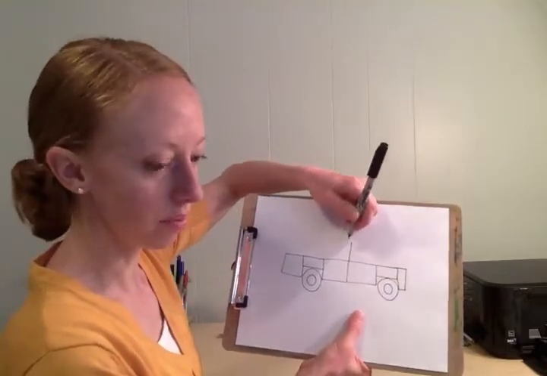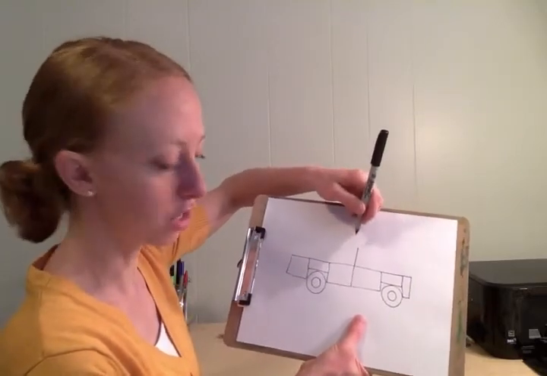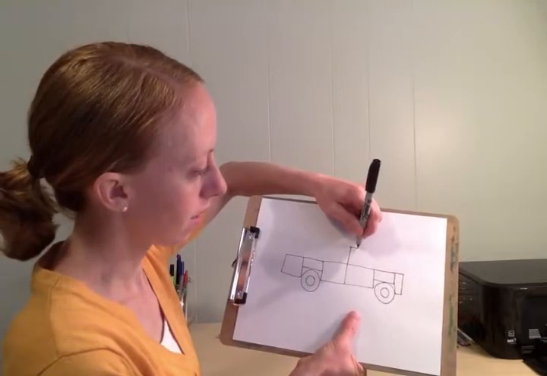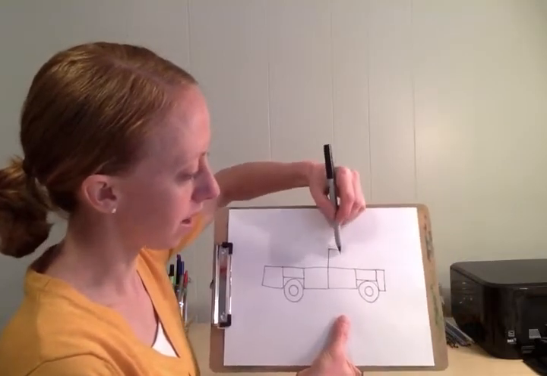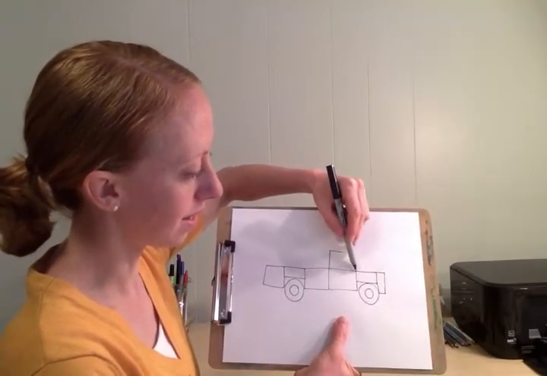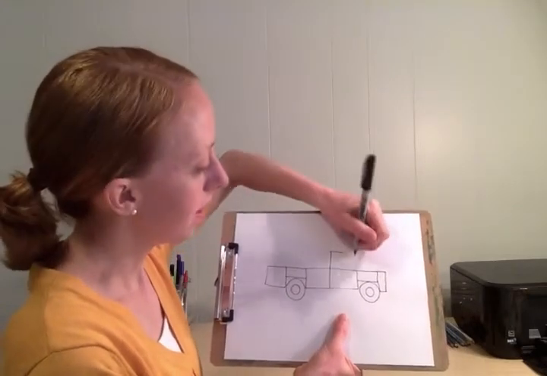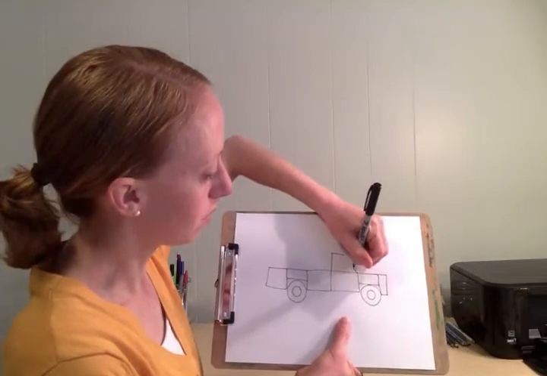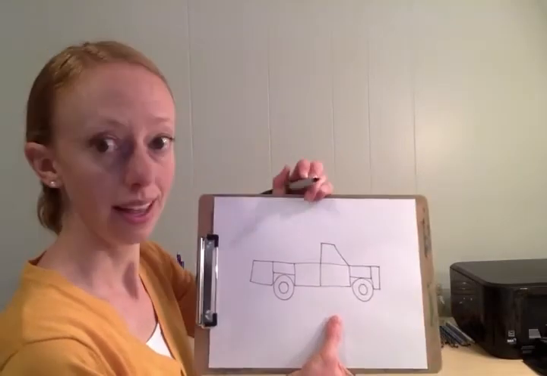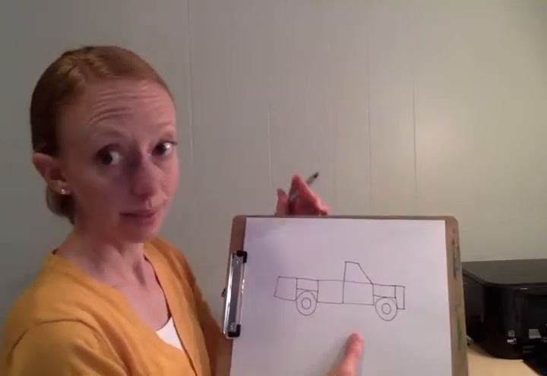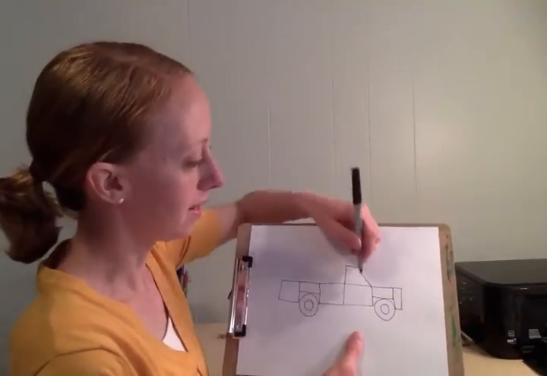And then you're going to bring that, then actually you're going to go back and straight across and stop about halfway. Don't go all the way to the edge of this rectangle. Stop about halfway. And then you're going to come down and connect that part with a slanted line. And this is where we're going to put our triangle inside here.